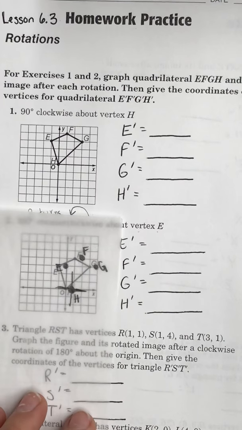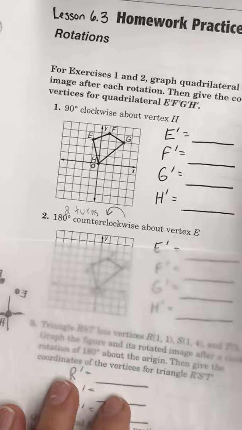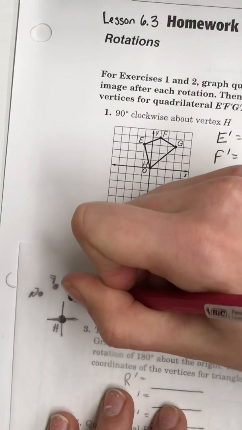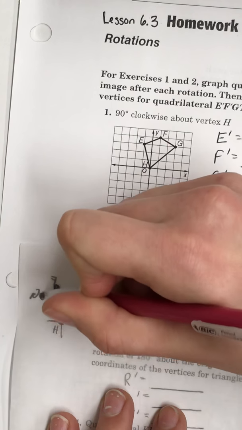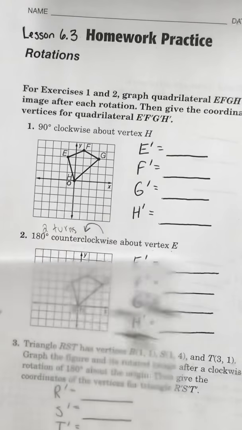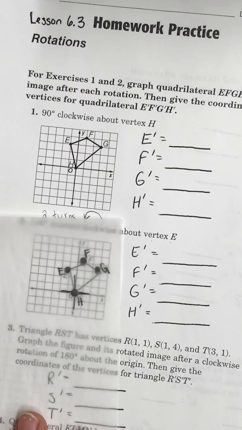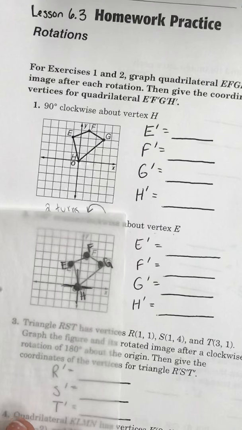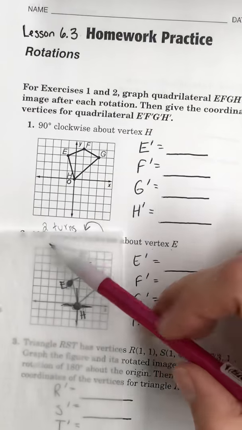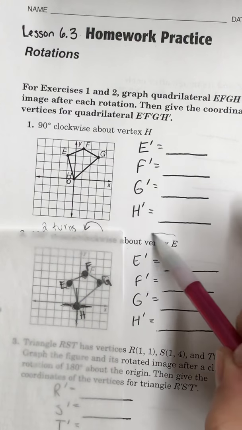Now, I'm going to make sure that I place my patty paper over the shape itself, but you have to flip your patty paper over in order to trace over those points of the vertices. This will allow the paper to transfer when you rotate the object, okay? After you trace the points on the back, go ahead and line your patty paper back up. And we said we're doing 2 turns, and those 2 turns backwards, but about vertex E.